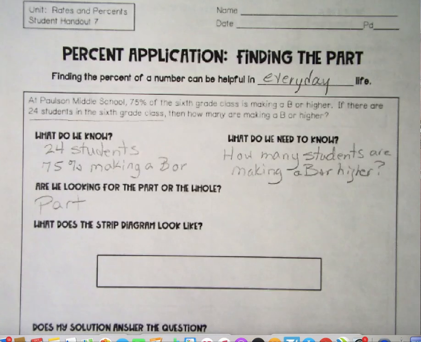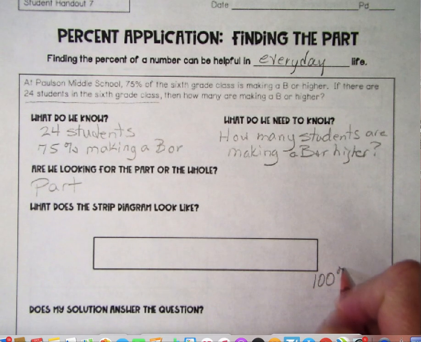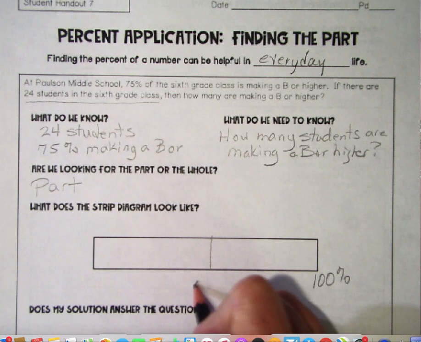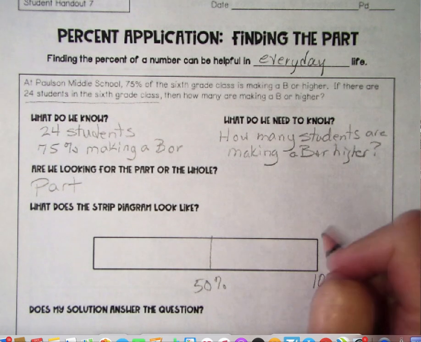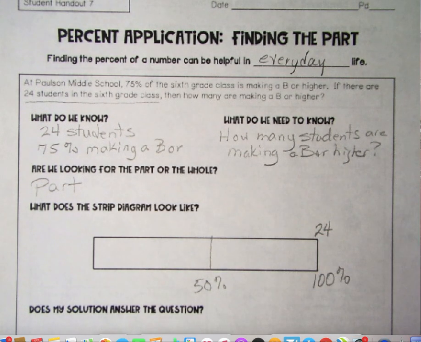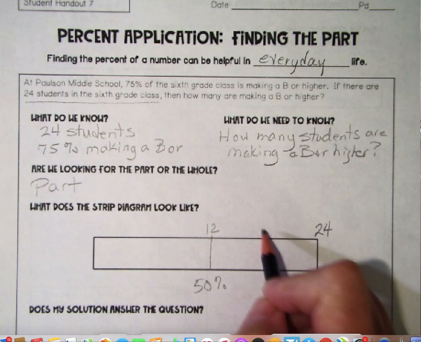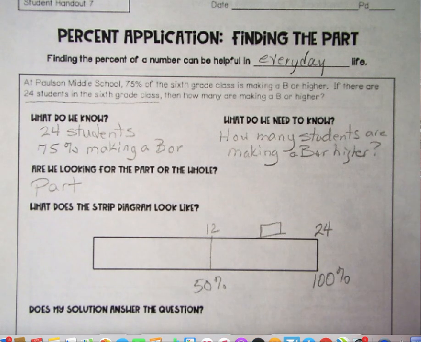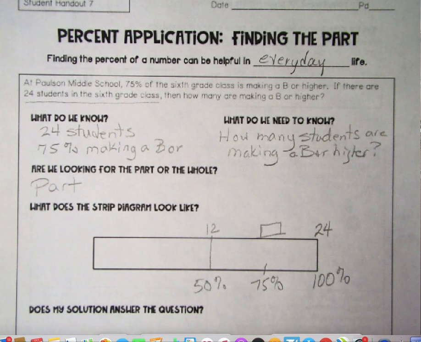Okay? So let's see what this strip diagram, we usually call them tape diagrams, looks like. So we've got 100% out here. And right here in the middle, I'm going to go ahead and drop 50%, because that's an easy one. We also know that all the students represent 24. The question is, how many students does 75% represent?